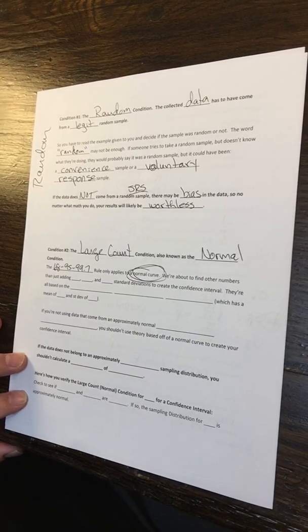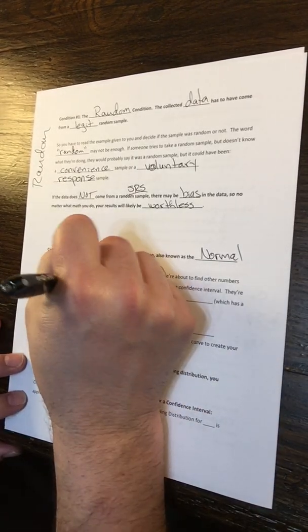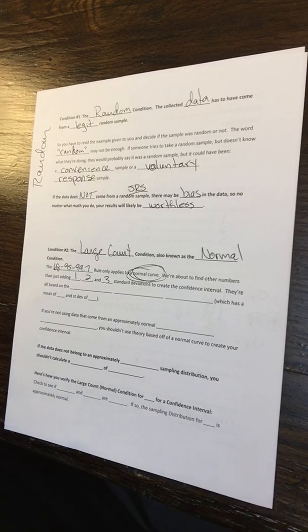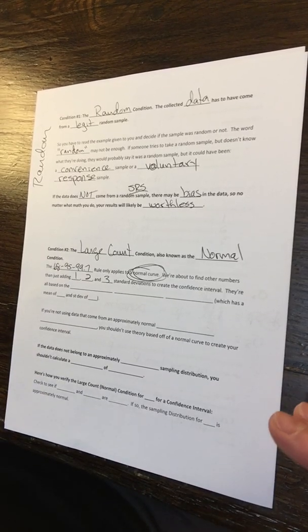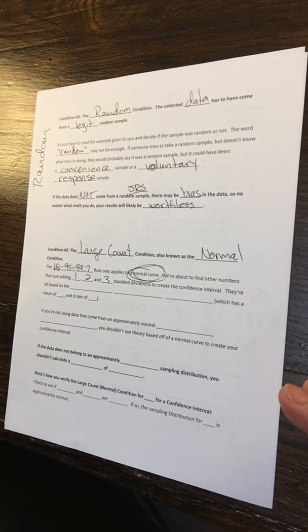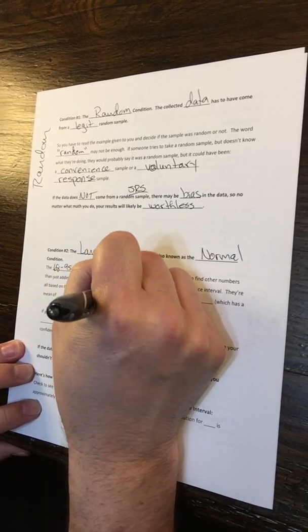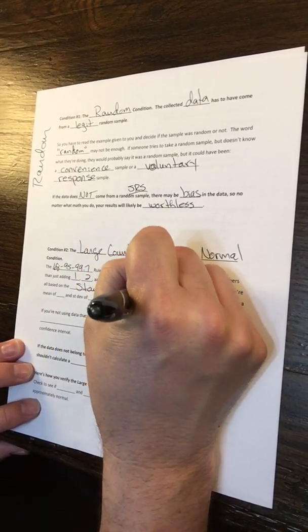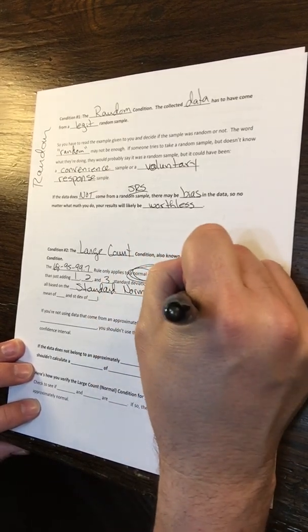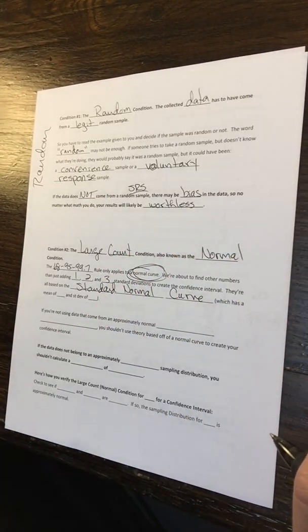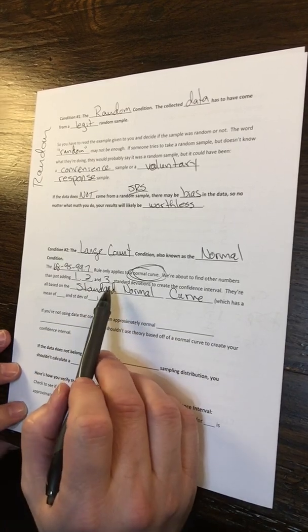We're about to find other numbers than just adding 1, 2, and 3 standard deviations to create confidence intervals for different confidence levels, but they're all based on the standard normal curve. If we can't verify that we have a normal curve in the first place for a sampling distribution, we have no business using these numbers.